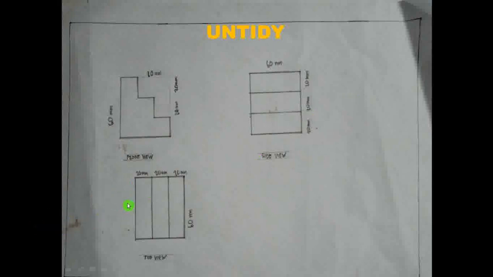Untidy works. Make sure that whenever you submit technical drawing performance outputs, your work is neat and clean. Cleanliness is one of the principles as well as the basis for your grades and performance in technical drawing.